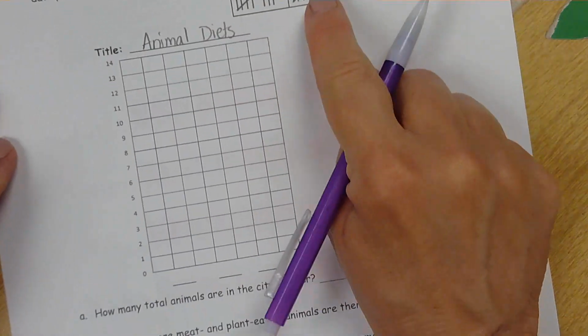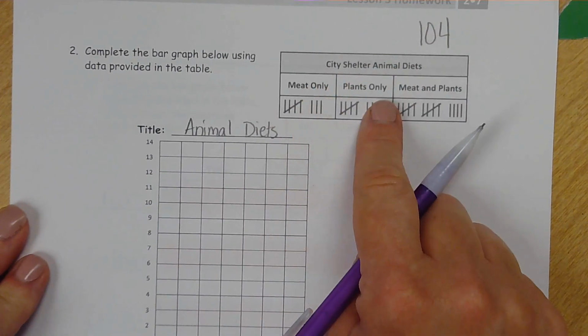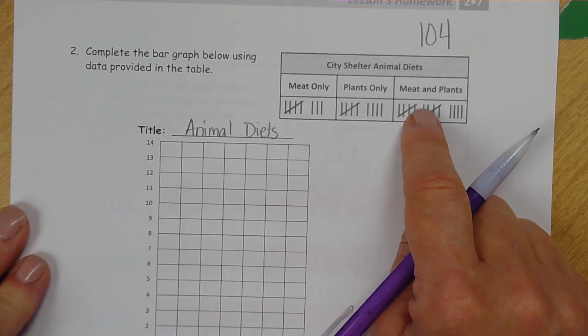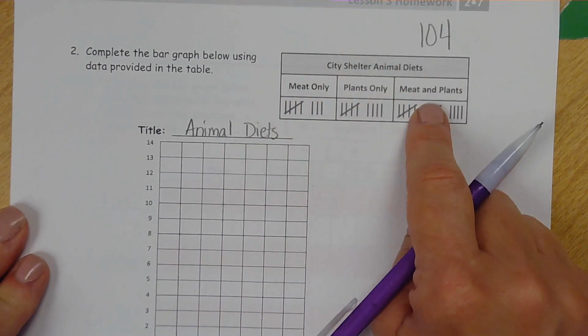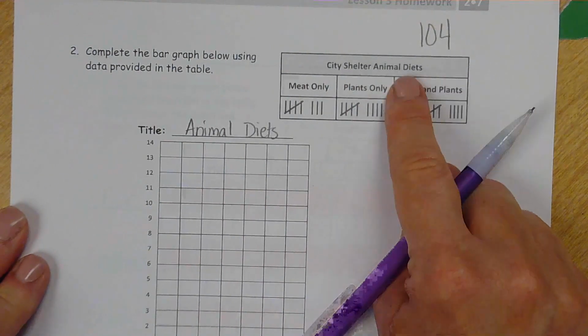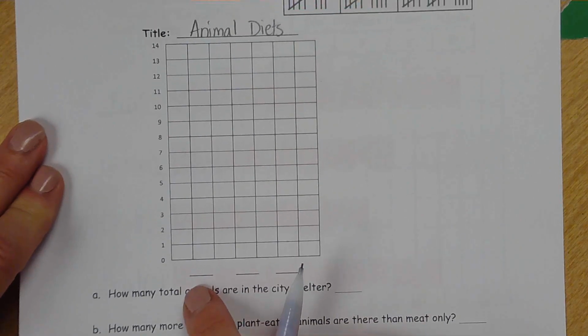But in the city shelter, they have meat eaters, plant eaters, and both meat and plant eaters. So carnivores, herbivores, omnivores eat everything. And we need to write those things down here.